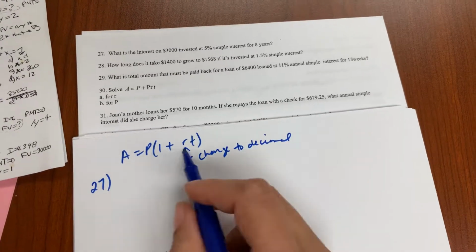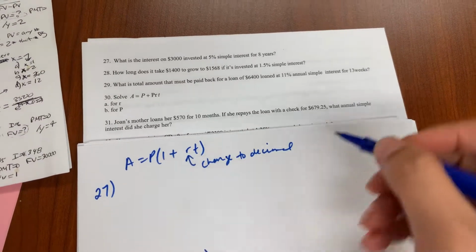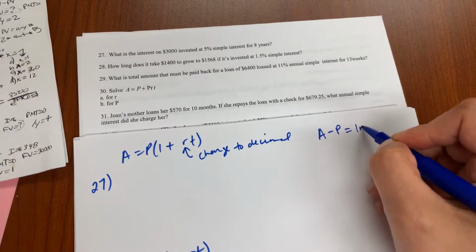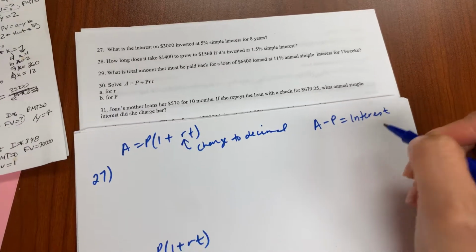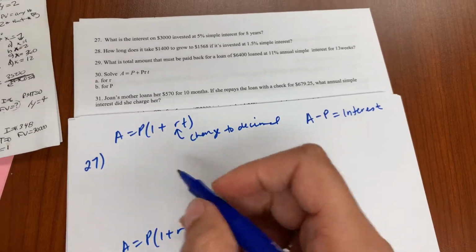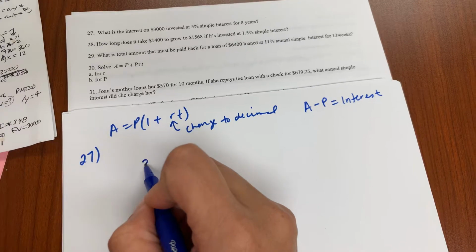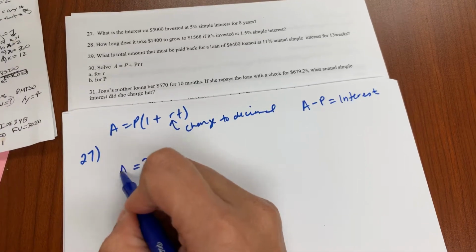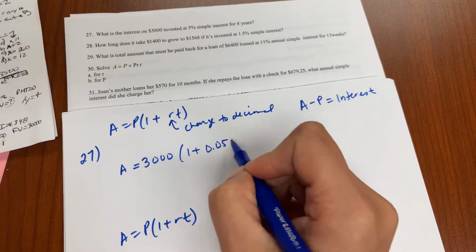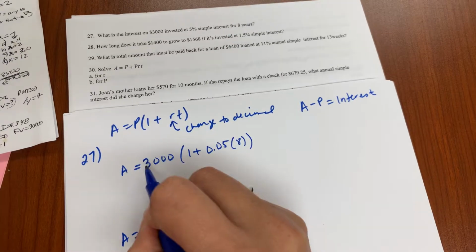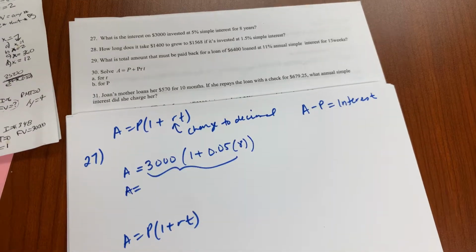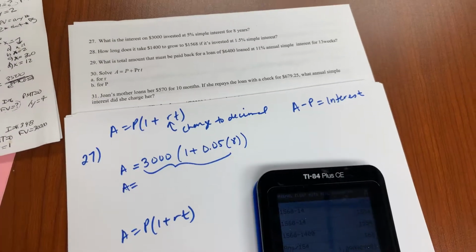Now if you notice there is no I, so you do have to remember that your future amount minus your present will equal interest. And we'll see that a little bit clearer as we finish this problem. So let's go ahead and try to find the future because we're given the present of 3,000. We need the future: 1 plus, we have the rate of 0.05 times the 8 years, and now it's basically just a calculator problem.